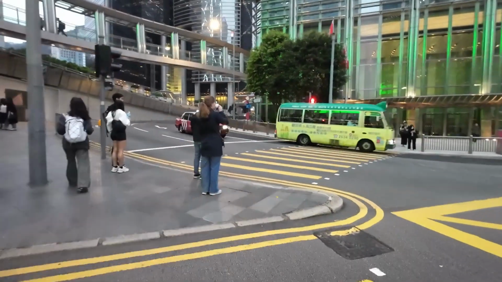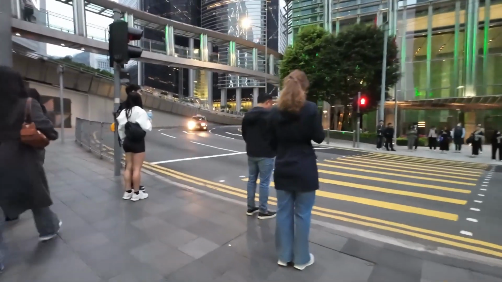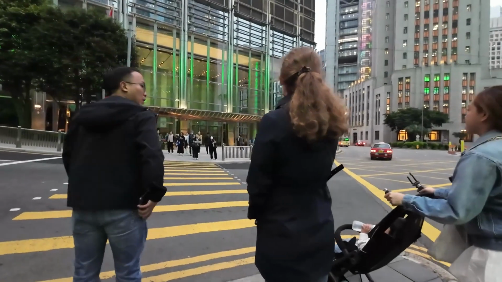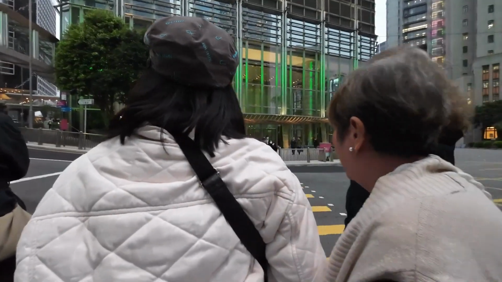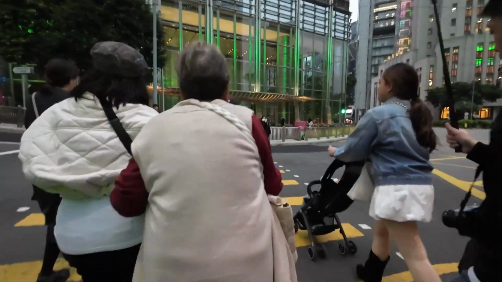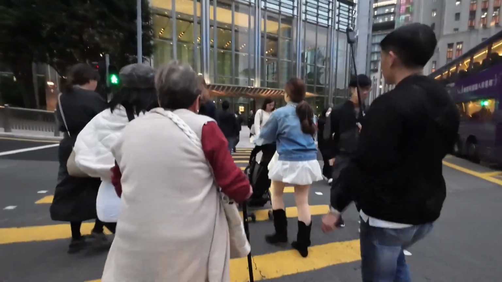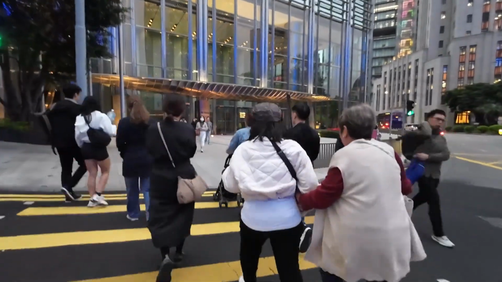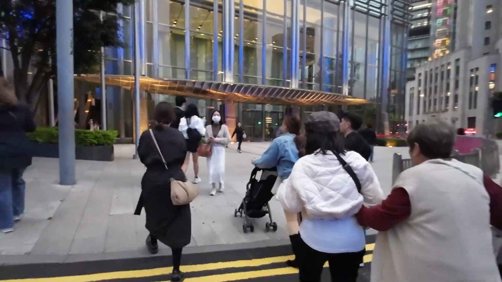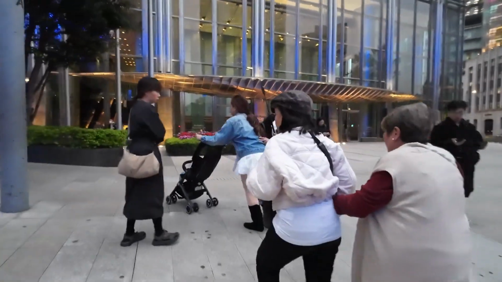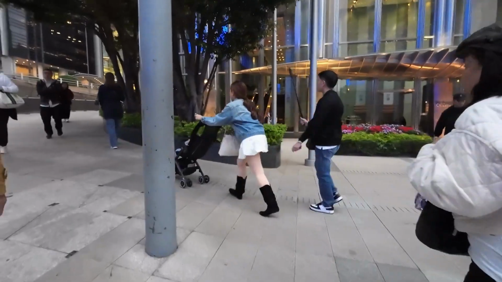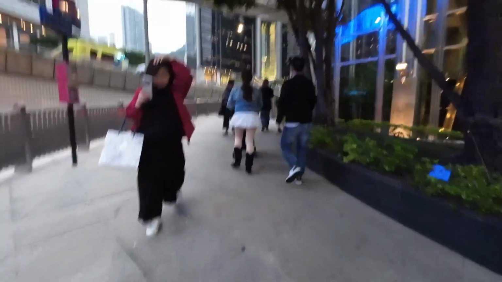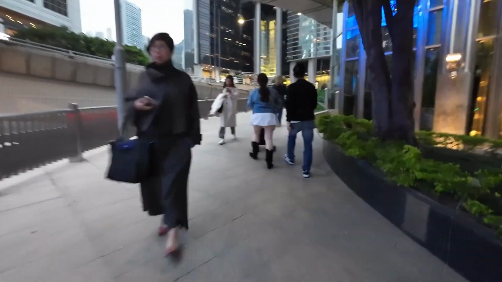Immediately after that, we turn right and cross Garden Road. Then we turn left. Then we walk straight ahead along Garden Road.